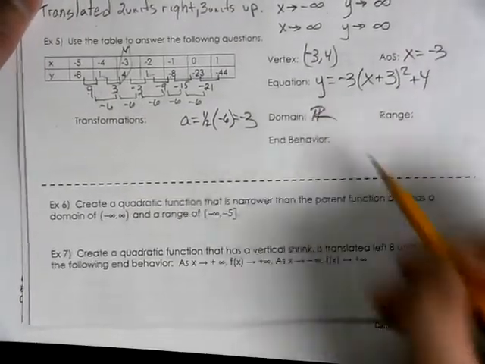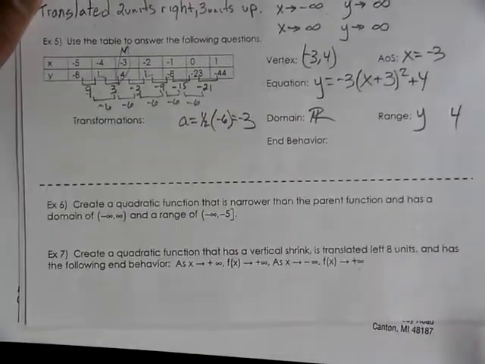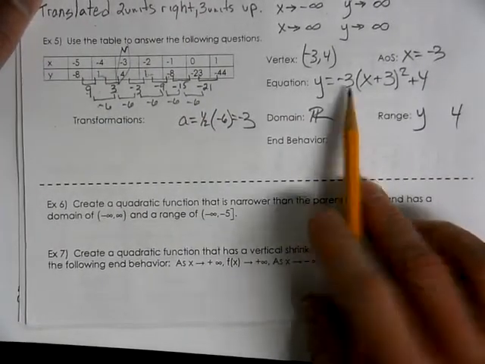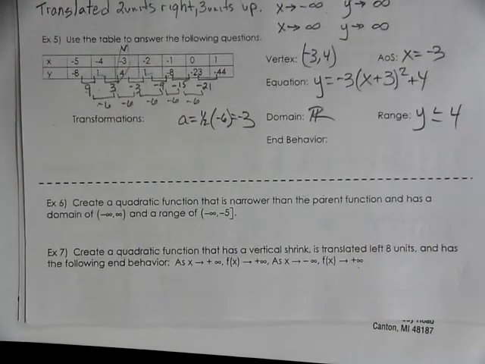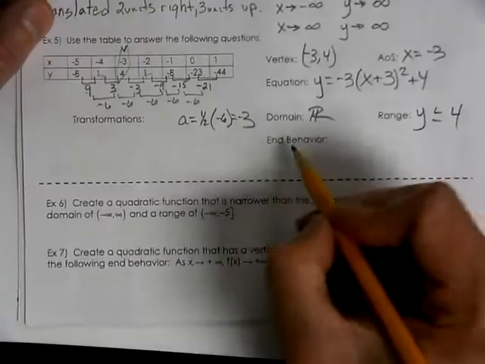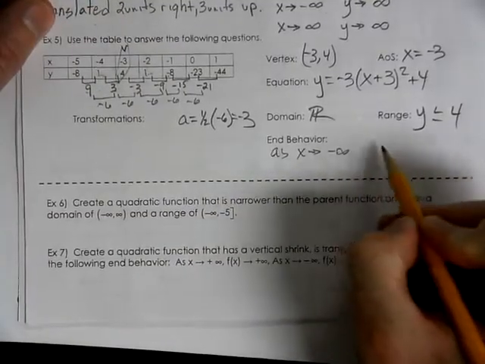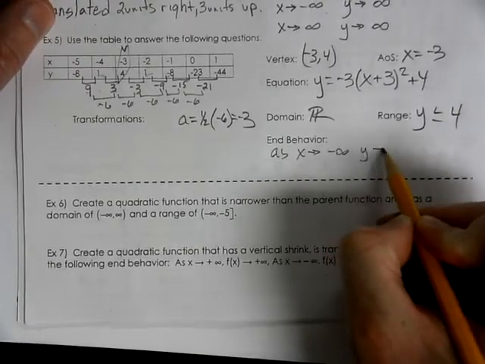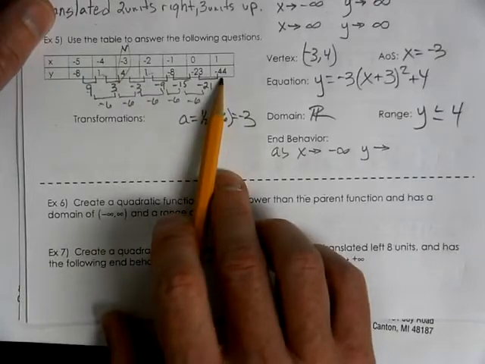Our domain is all real numbers, and our range is going to have to do with our k value. Because it's opening downwards, the y values are less than or equal to k. The end behavior, as x approaches negative infinity, looking at your numbers, our function is going small.